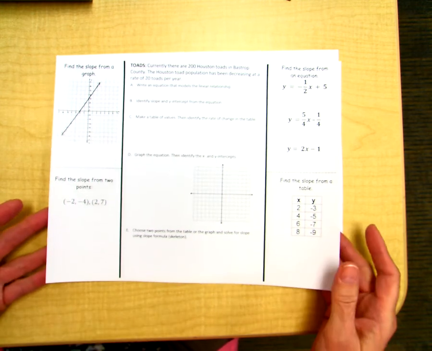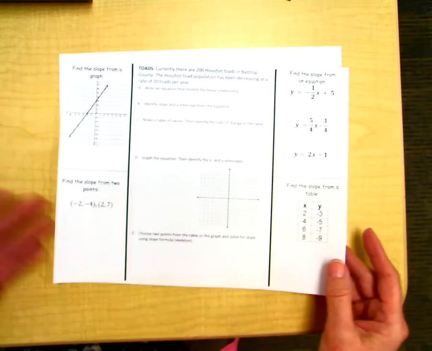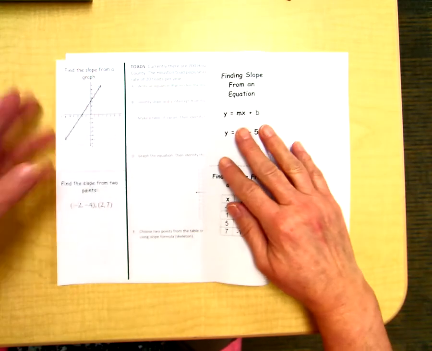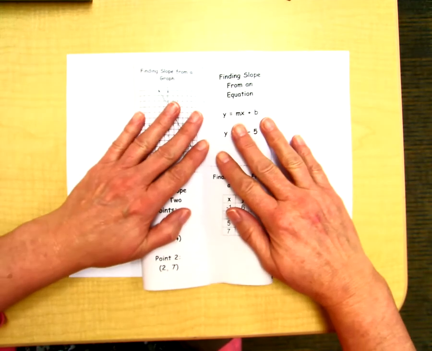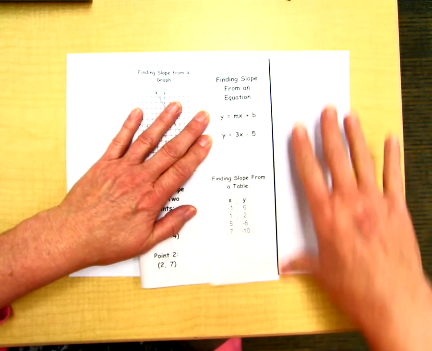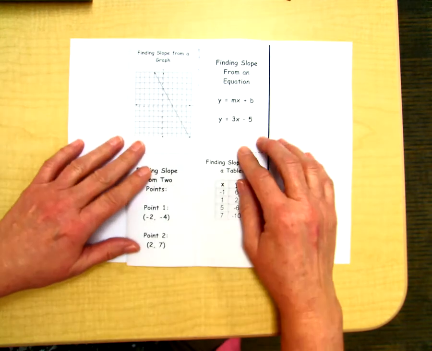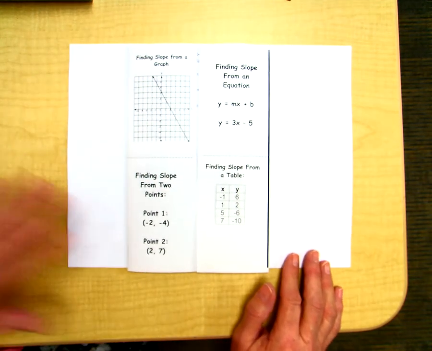We have this foldable. This is the outside. This will be the inside. We're going to fold these flaps in to make windows. Just crease those. And then this will tell us the 4 different ways that we're going to find slope.